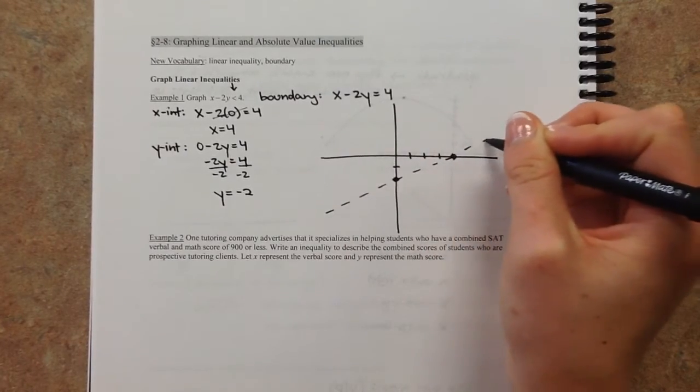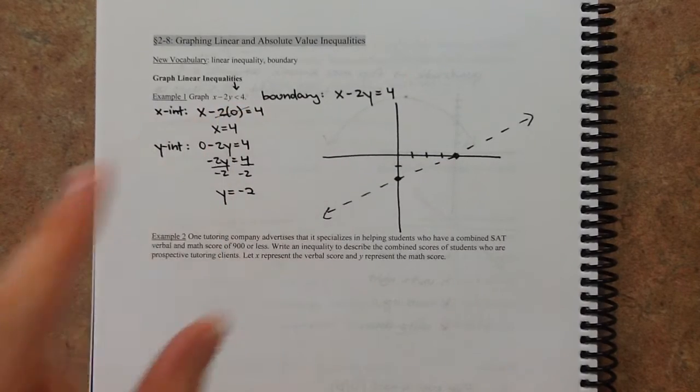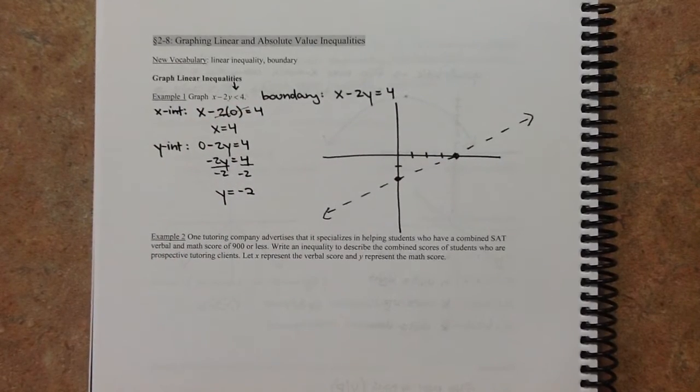You do not graph a solid line unless this has an or equal to. So if it has an or equal to, you do a solid line. If it does not have the or equal to, then you do a dashed line, just like we did here. So dashed versus solid, you got to be careful with that.